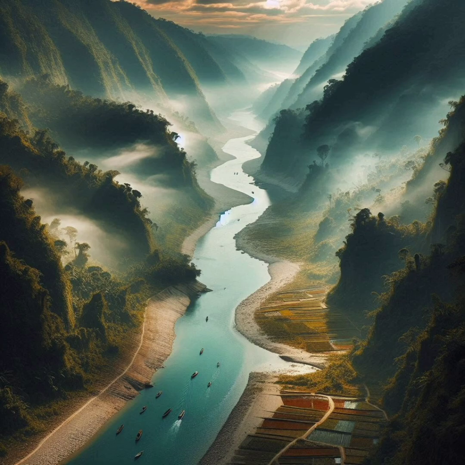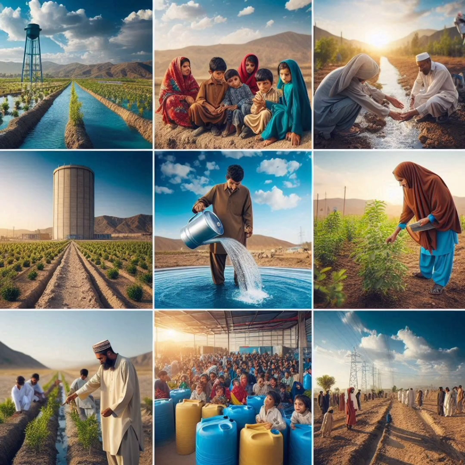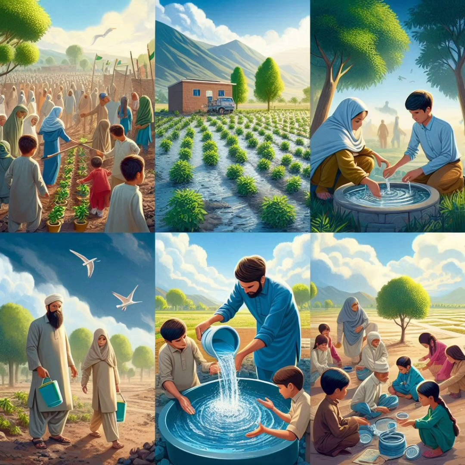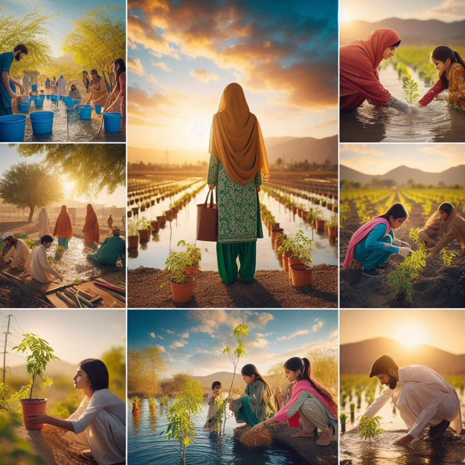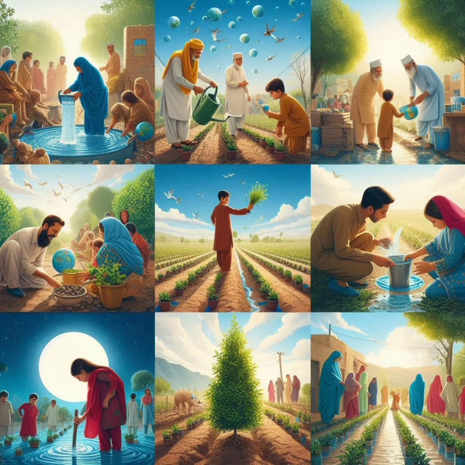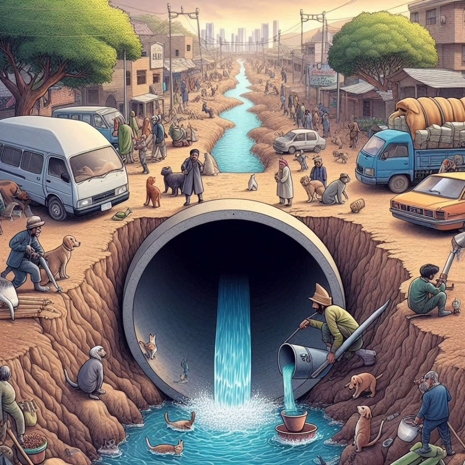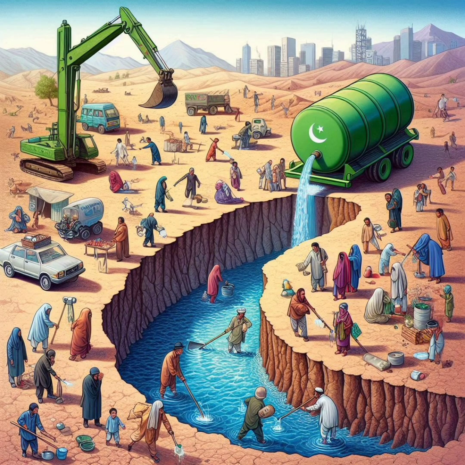1. Overpopulation. Pakistan's population has crossed 240 million, leading to a sharp rise in water demand for drinking, agriculture, and industry. 2. Poor water management. Over 90% of water is used for agriculture, but outdated irrigation methods like flood irrigation waste enormous amounts of water.